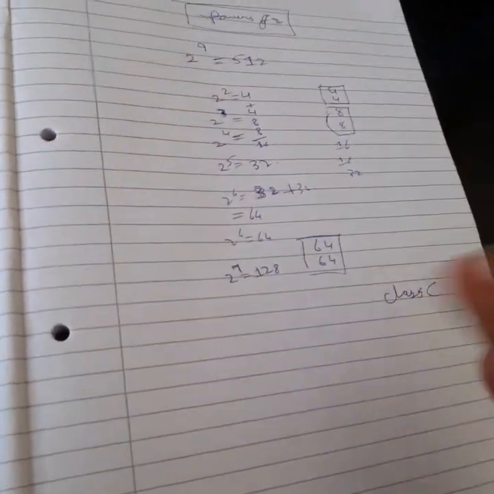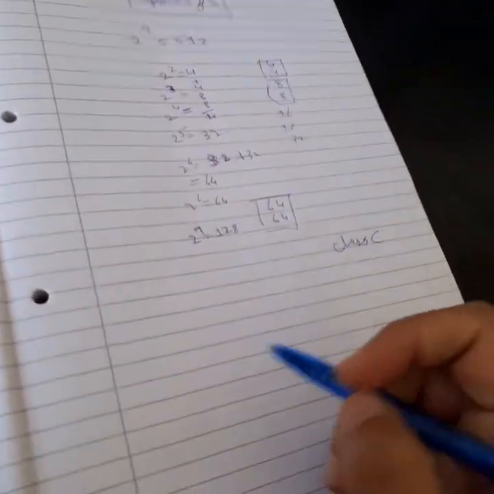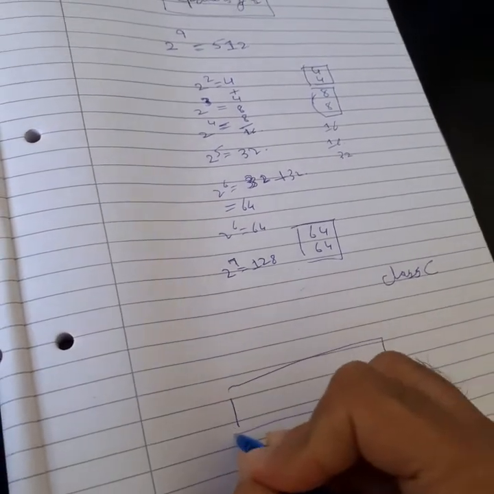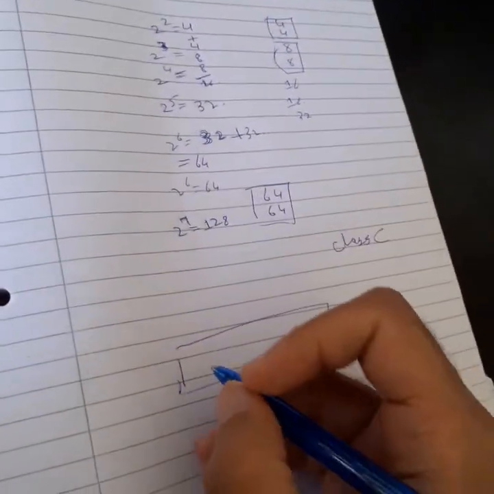Now, the next concept I really want to talk to you about is this is an octet for class C, as you can see.